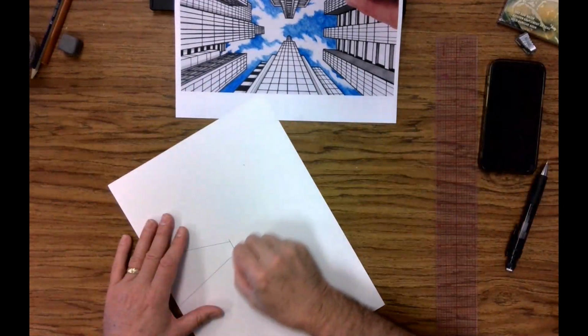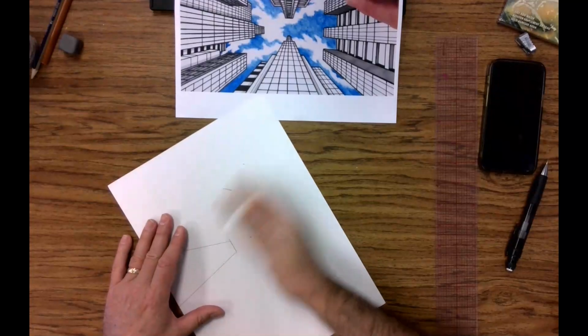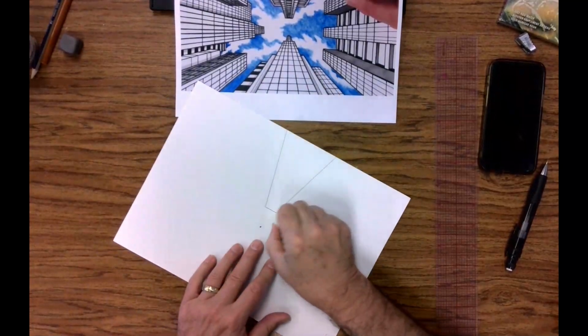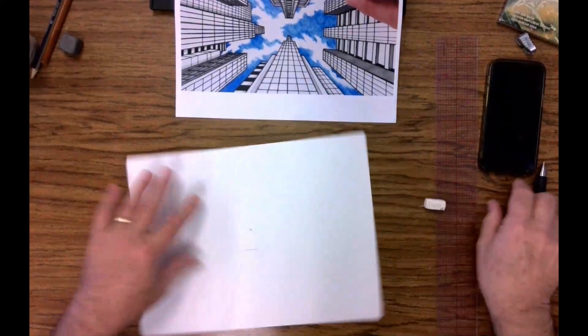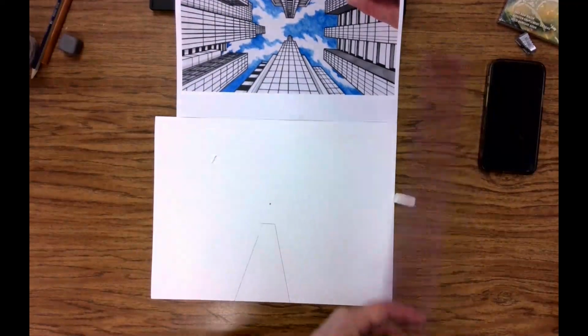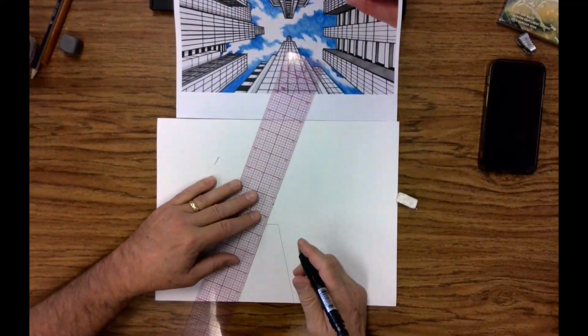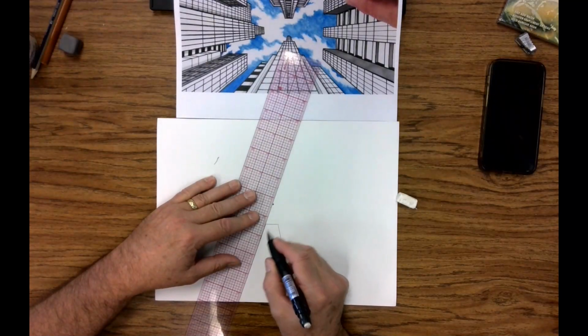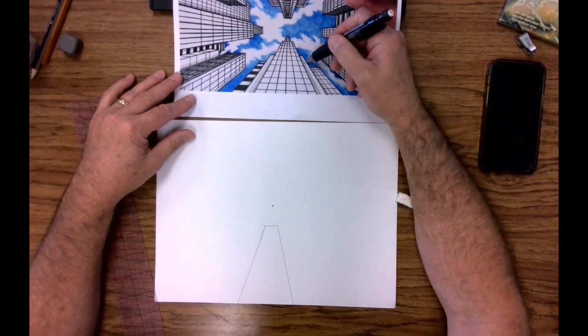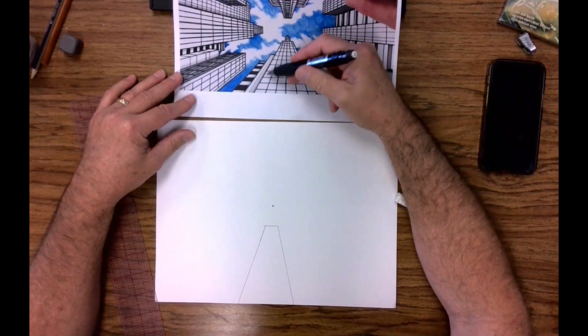Now I can come back in here. If I need to erase a little bit, just to clean that up so it doesn't stick out too far beyond, something like that will work for me. I'm just going to put the line back in since I erased most of it. And so that is this part of the building right here.